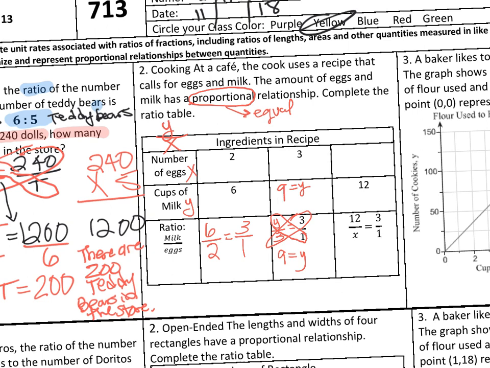So up here, you're going to write y equals 9. And let's see if it's true. Let's write it on the side. 9 over 3. You reduce that by dividing both by 3. 3 goes into 9 3 times. 3 goes into 3 1 time. Do you get the same ratio that you're supposed to get? Yes, you do. So y is equal to 9.